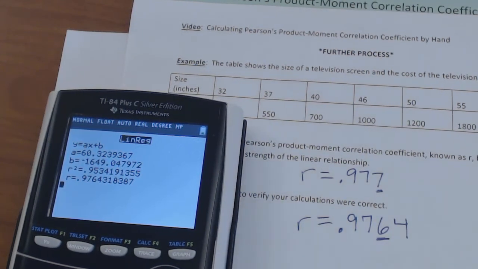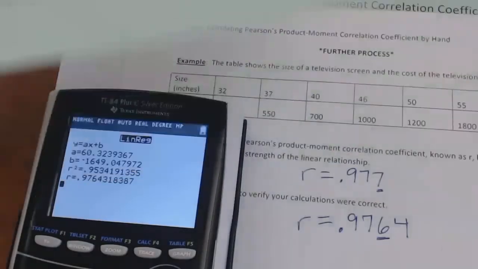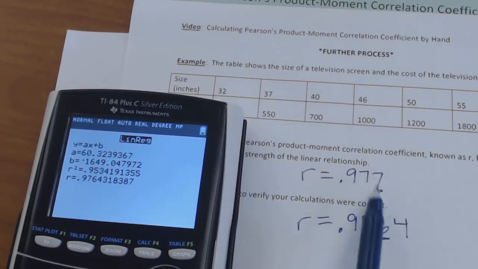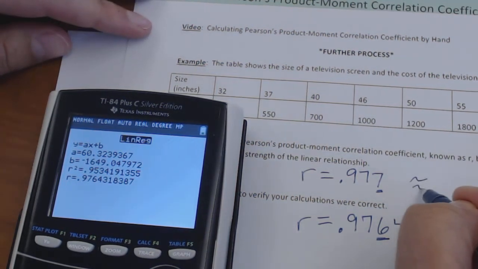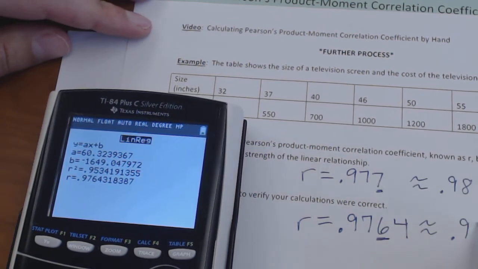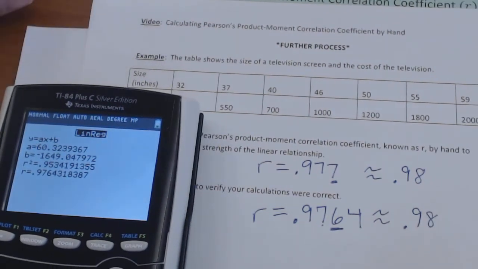Now, if I rounded this, it would be 0.976. So I am off by a teensy amount here, which is absolutely fine because I rounded so much with the numbers from the table that to be off by that thousandth place, you're absolutely fine. So this is great. These would both round to 0.98. So we are on target. This is very good. So this could approximate 0.98, because I would round this up. And that's great. So here you have it.